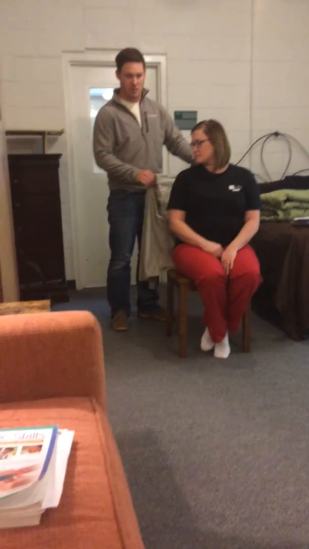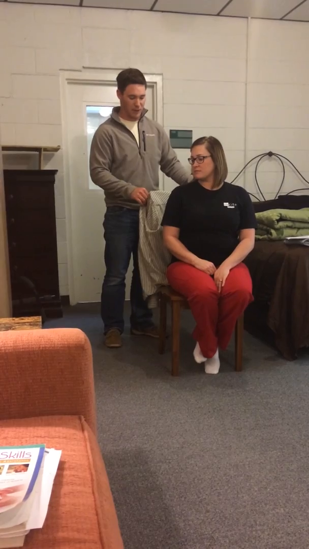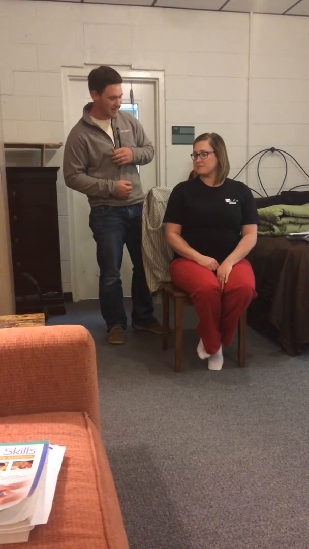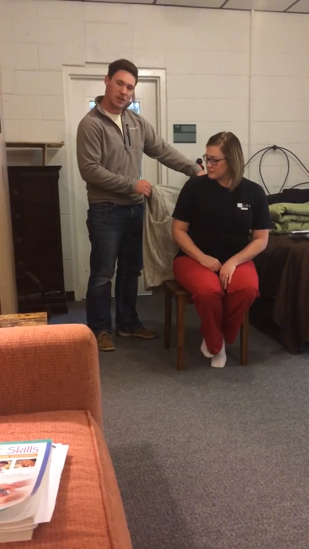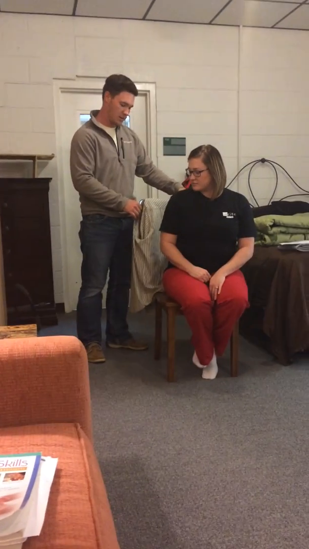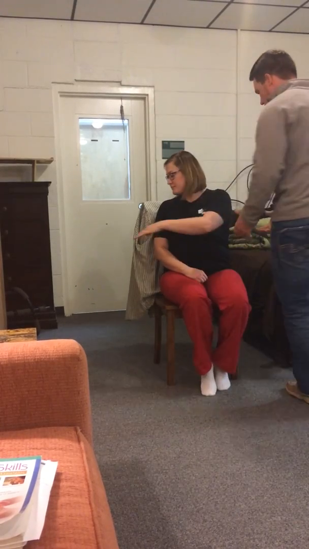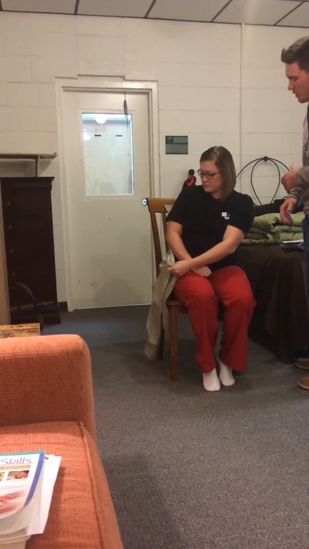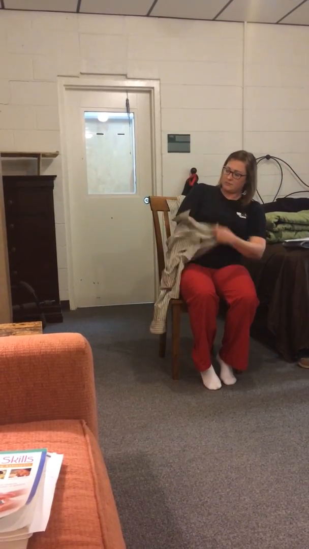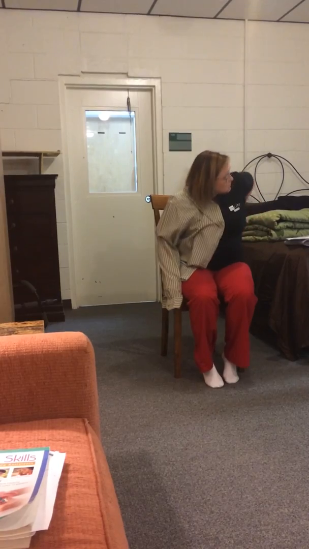So our first method that we're going to use is, getting a shirt on can be very difficult when you only have one arm, correct? And so what we're going to do is we're going to put this shirt on the back of the chair and start out with it here, and we're going to use our unaffected arm. We're going to reach across our body, thread our arm through our affected limb, just like so.